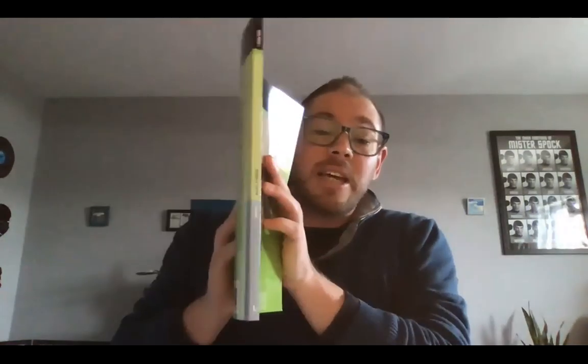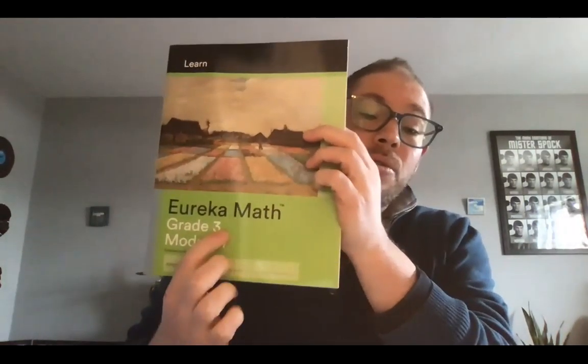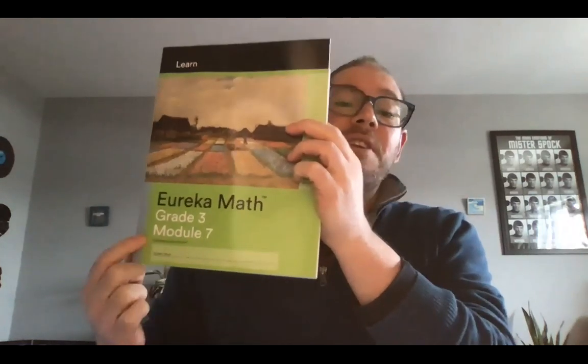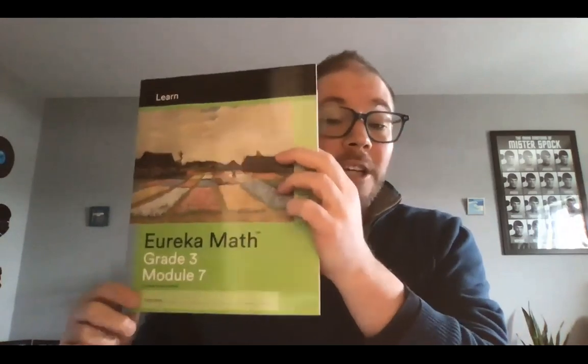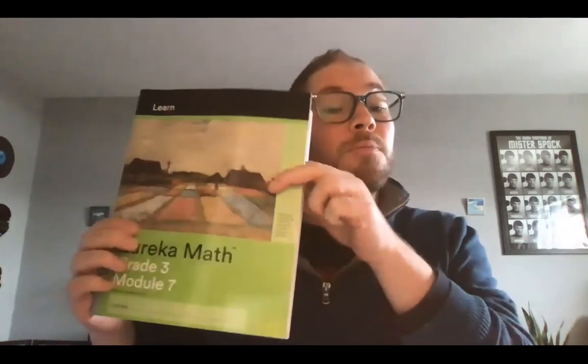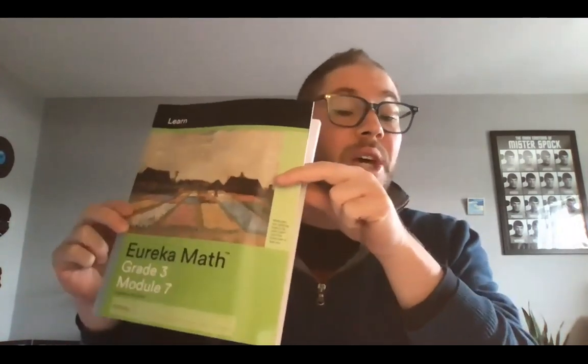So today we are going to be doing lesson 4 of module 7. So please make sure that you have your module 7 learn book. Here it is. It's a really skinny one. It says grade 3 module 7 on it. So make sure you're working in the correct book, please. We don't want to lose ourselves by looking in the wrong books for things.